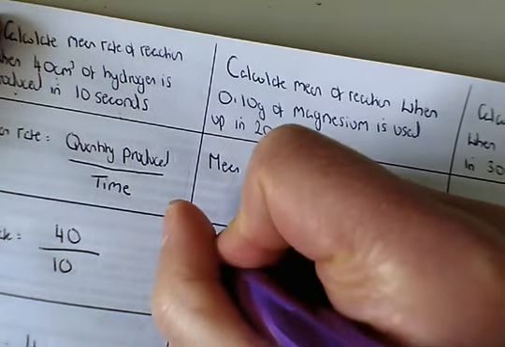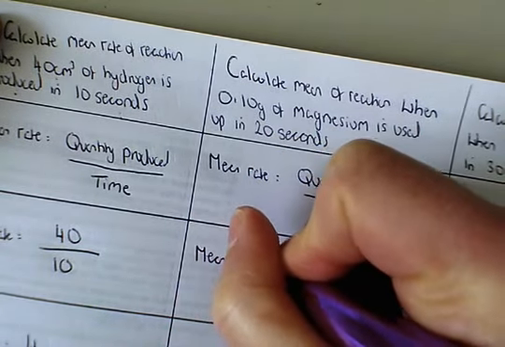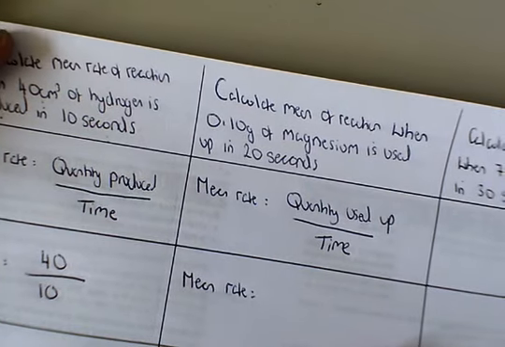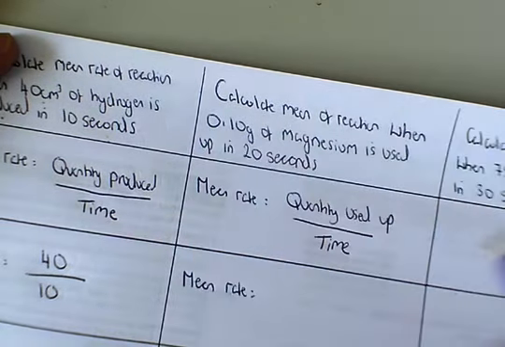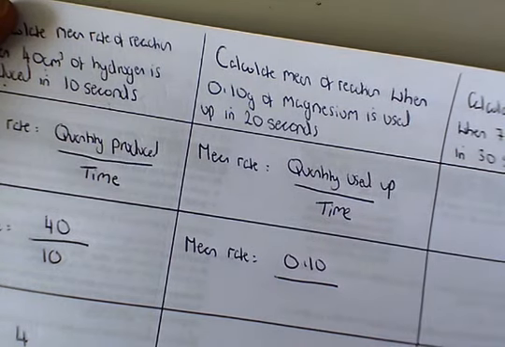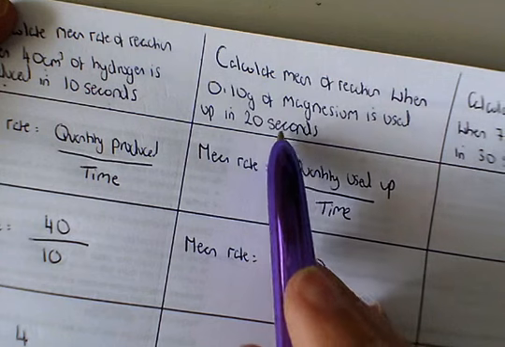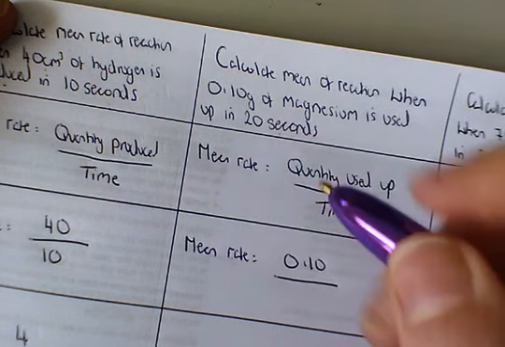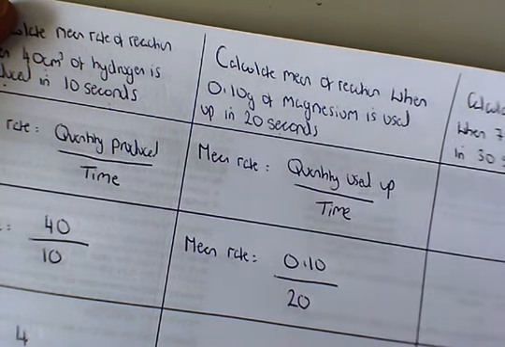So I have mean rate equals, so the quantity used up is 0.10, and time of course always goes at the bottom, and the time for this question here is 20 seconds.